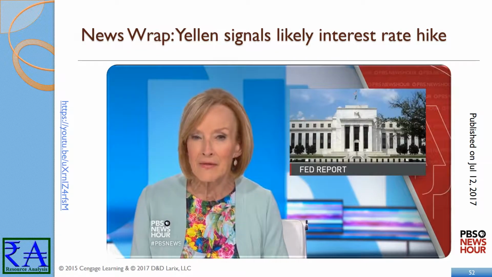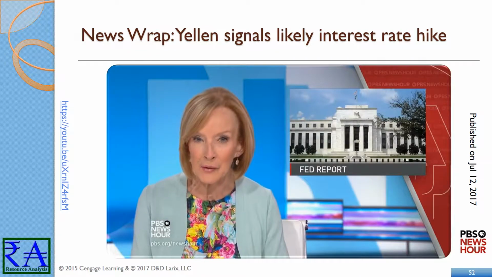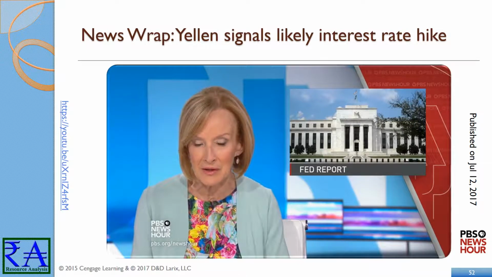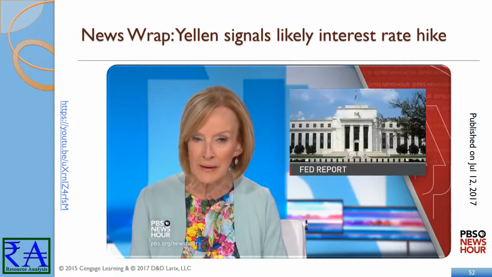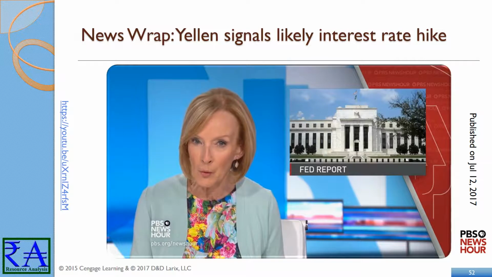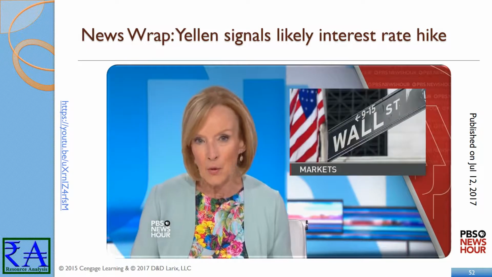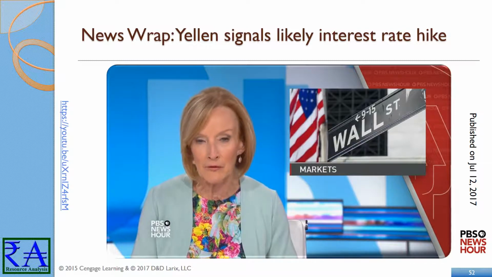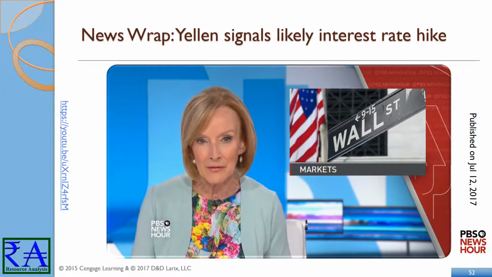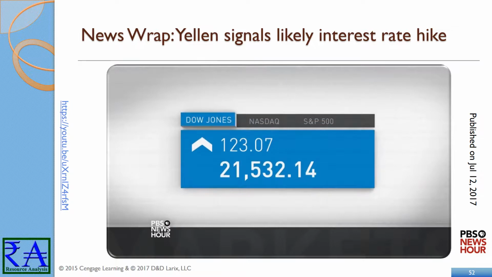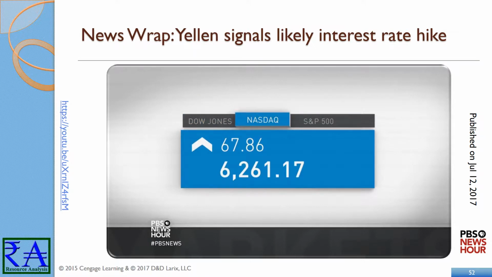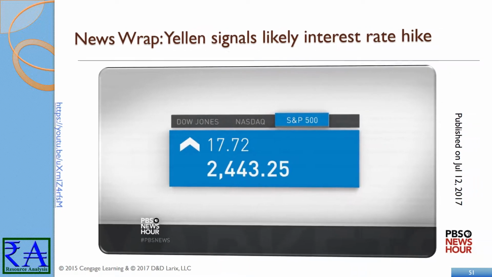Separately, Yellen said the Fed could begin to unload its massive bond holdings this year. It bought government bonds during and after the recession in order to lower long-term interest rates and to boost economic activity. Wall Street took heart from Yellen's talk of going slow on rate hikes. The Dow Jones Industrial Average gained 123 points to close at 21,532. That's a new record. The Nasdaq rose nearly 68 points, and the S&P 500 added 17.